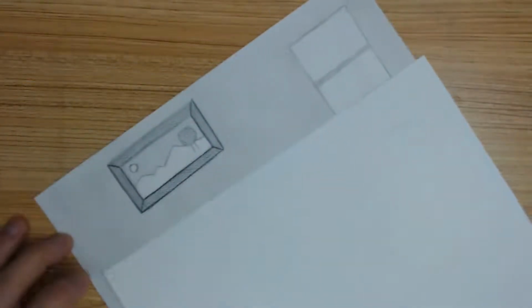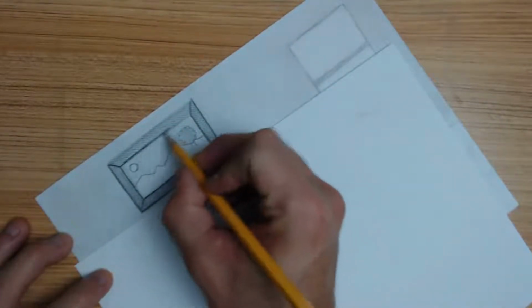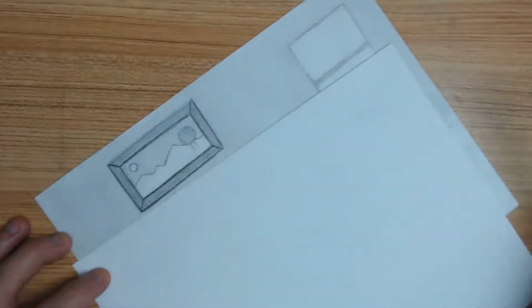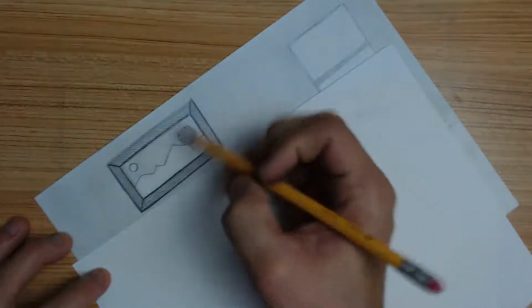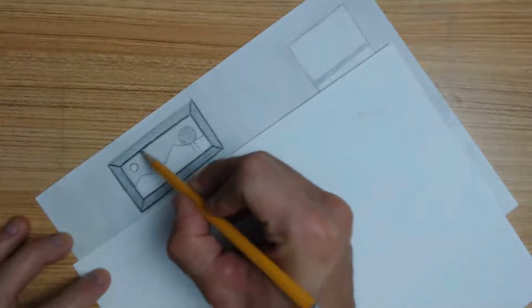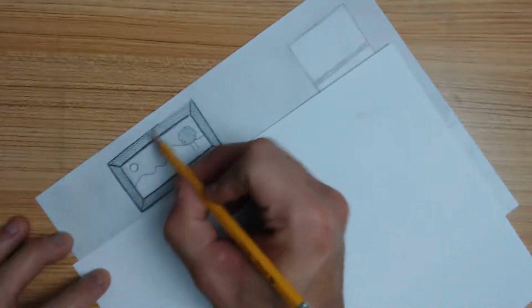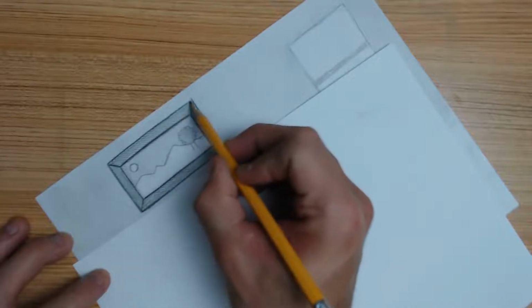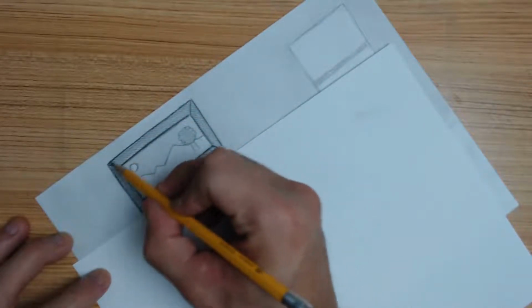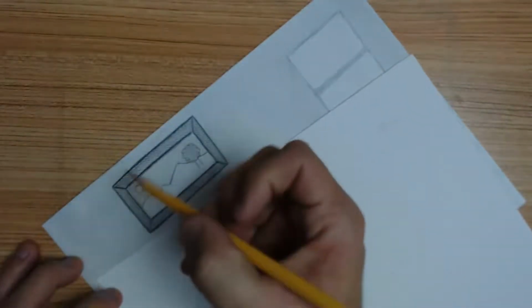But you see how my painting on the wall now got a little, you see, I have to switch pencils. Got a little more crisp. See?